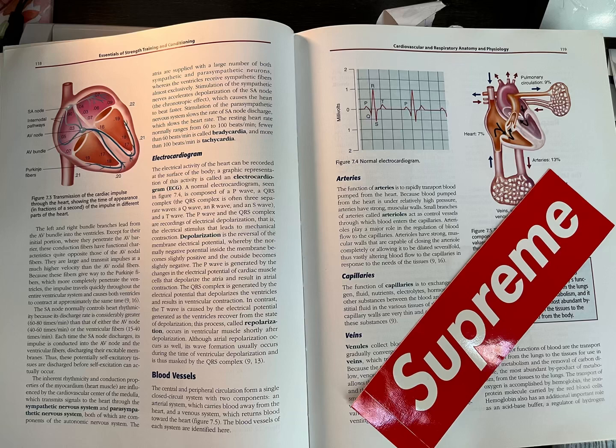The SA node normally controls heart rhythmicity, because its discharge rate is considerably greater, 60 to 80 times a minute, than that of either the AV node, 40 to 60, or the ventricular fibers, 15 to 40. Each time the SA node discharges, its impulse is conducted through the AV node and the ventricular fibers, discharging their excitable membranes. Thus, these potentially self-excitatory tissues are discharged before self-excitation actually occurs.